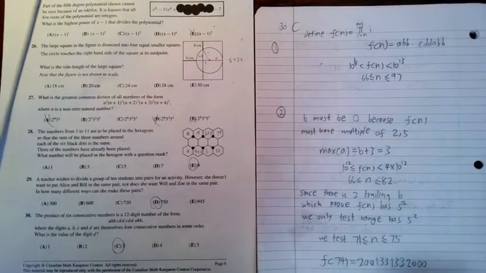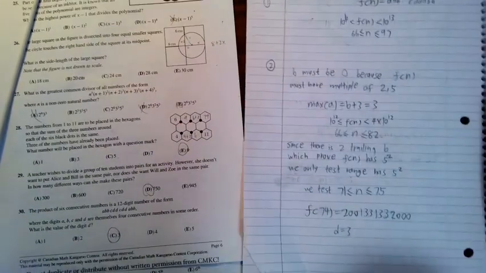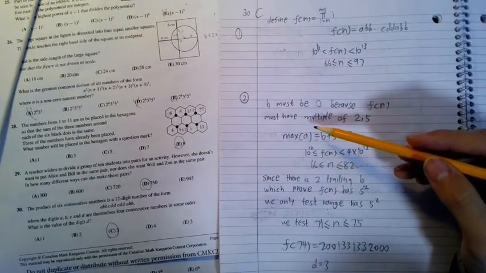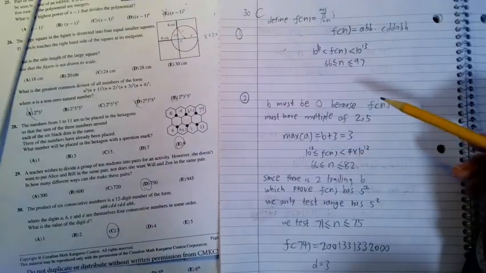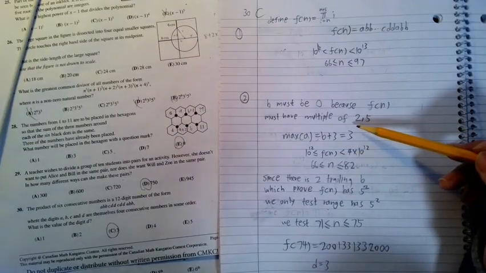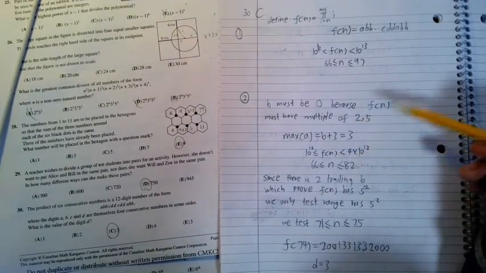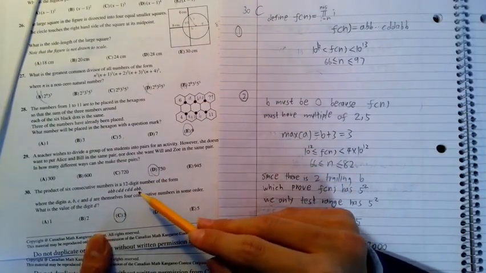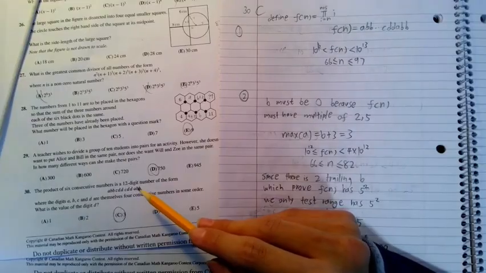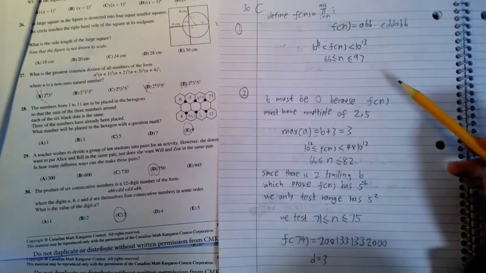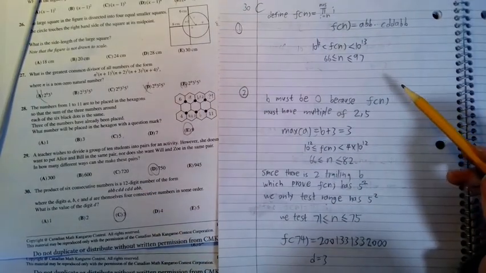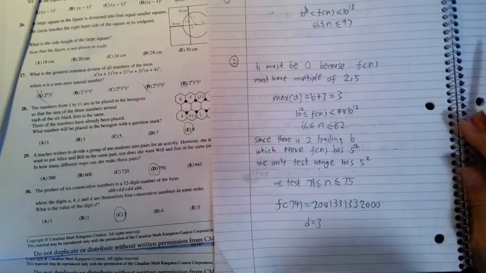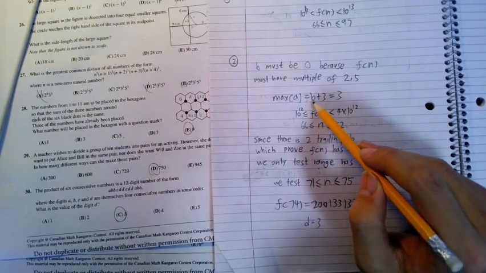And next, let's see how we can optimize this. Notice that those are 6 consecutive numbers, which means there must be a multiple of 2 and a multiple of 5. So the last digit here, b, must be equal to 0, because the number must be a multiple of 10. We know that b equals 0.